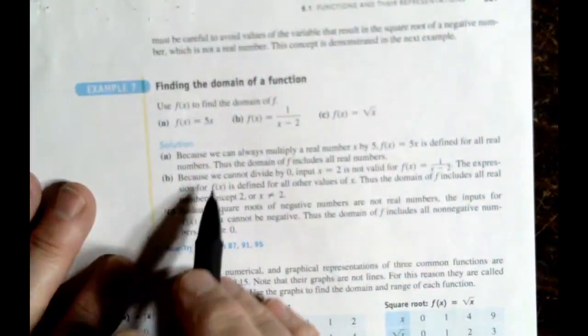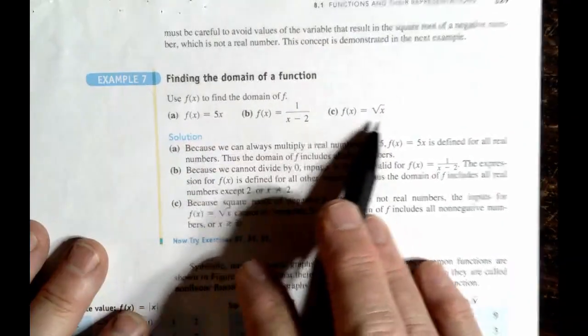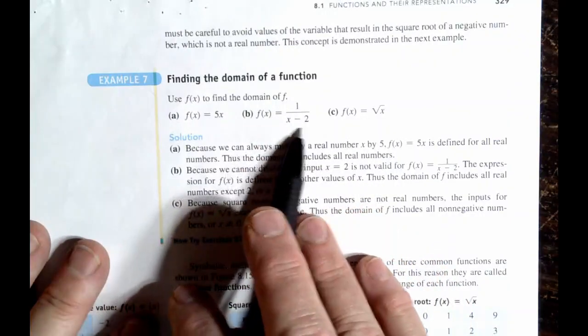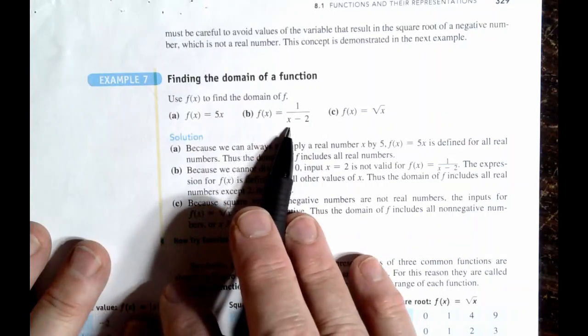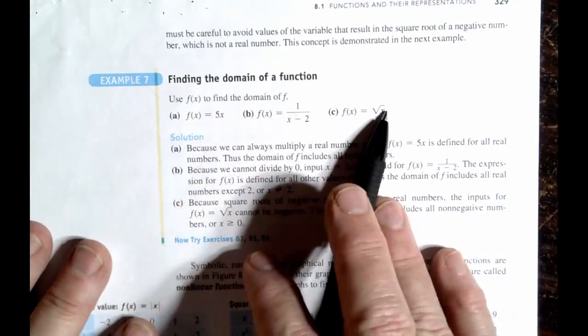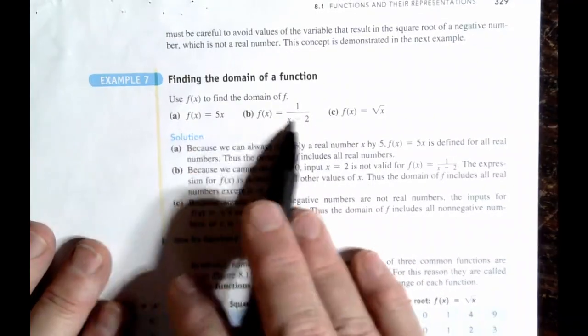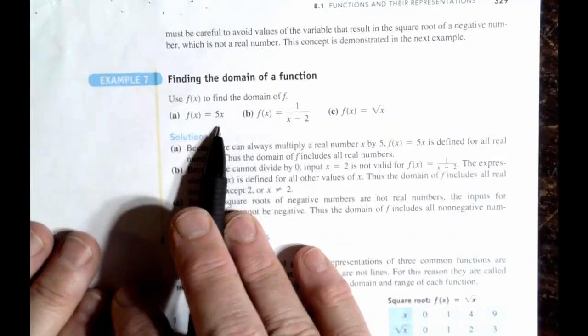Now this one says find the domain of the function. Okay? Well, you only have to worry about even roots, like square root, fourth root, sixth root, and fractions with a denominator of the letter. Okay, so these two are specific problems that you have to worry about. Otherwise, if you don't have the fraction and you don't have the square root, just say all real numbers.